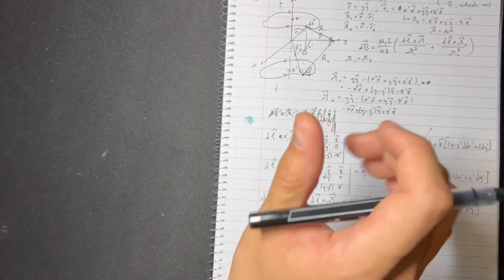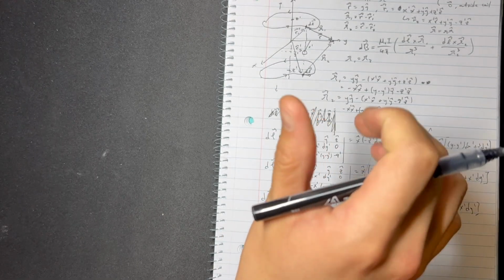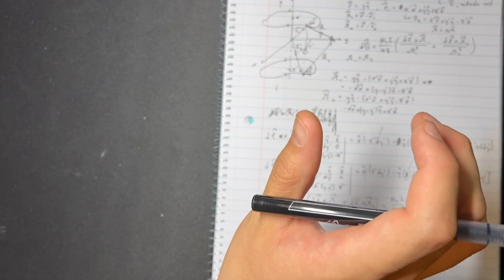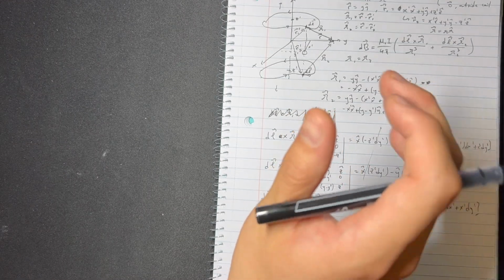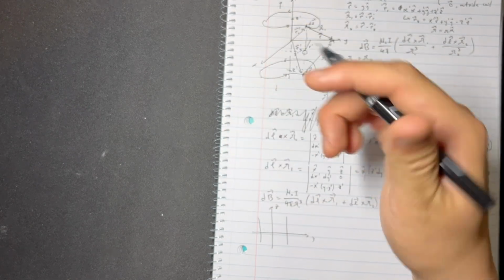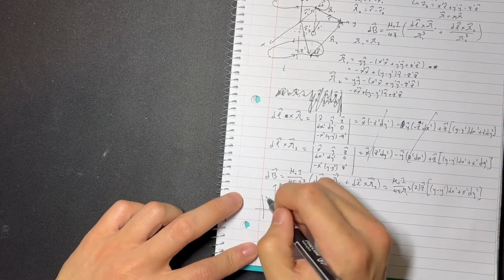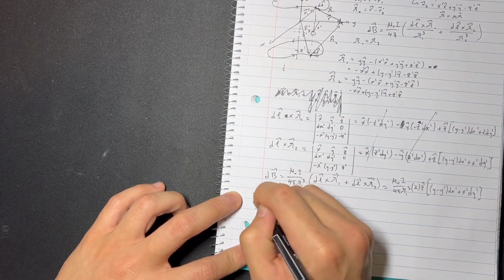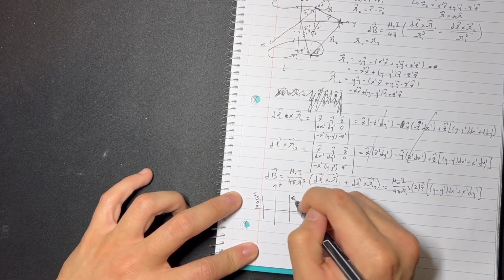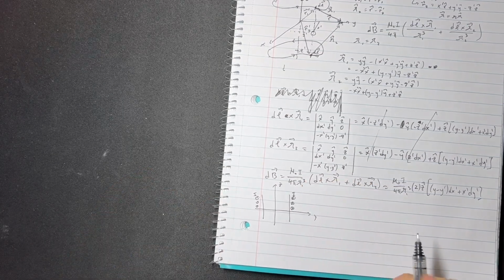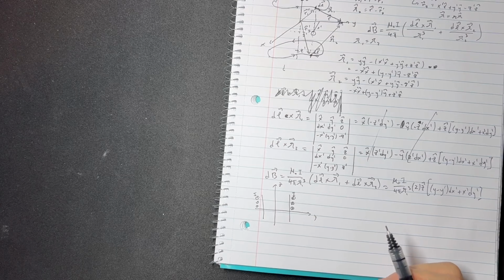So if I do right hand rule from my thumb, on the right side, the current goes into the page, and then on the other side, it comes out of the page. So here, current comes out of the page, and here, current goes into the page.